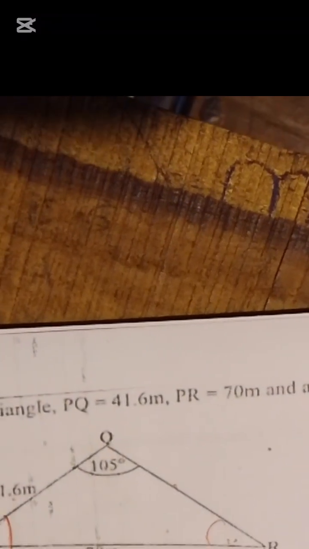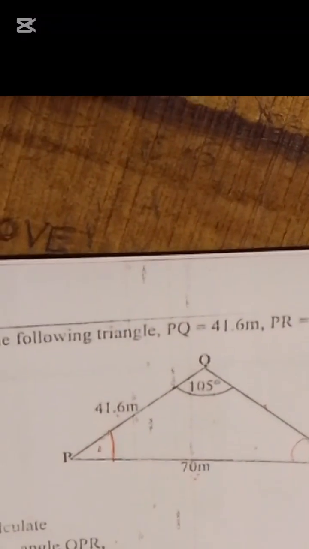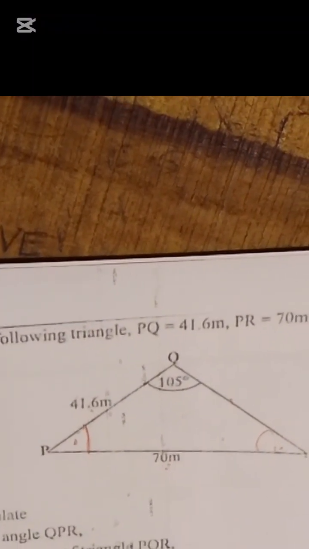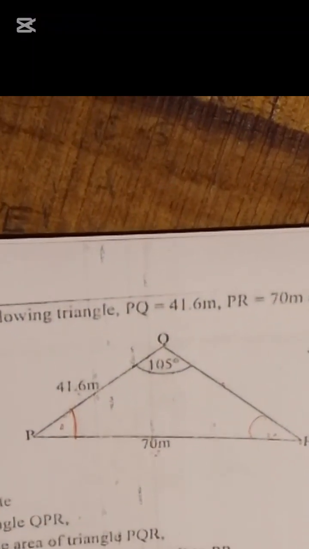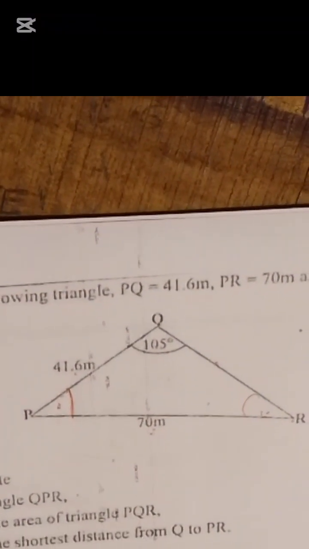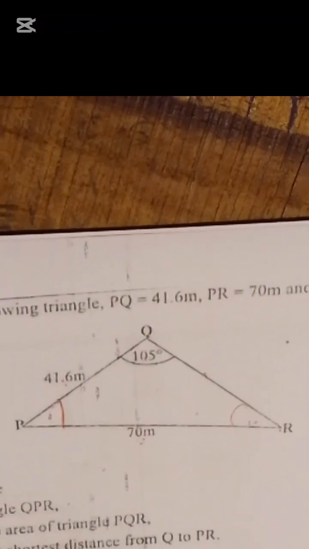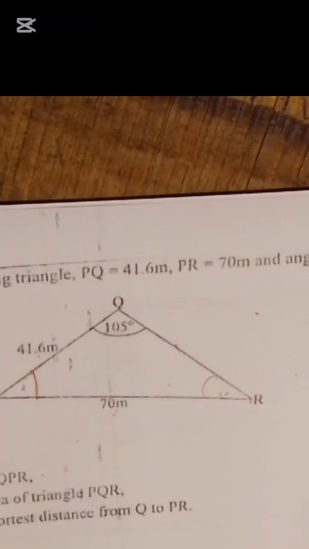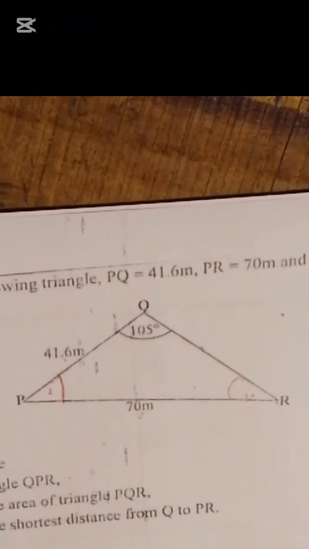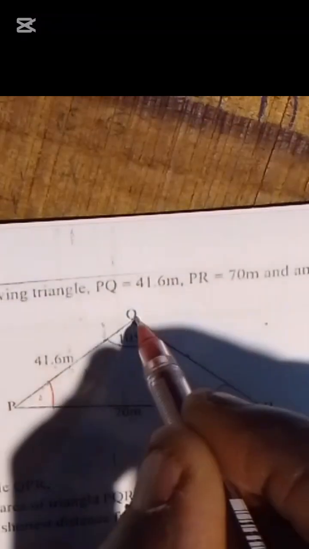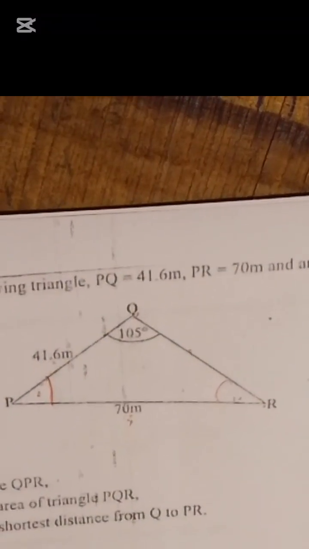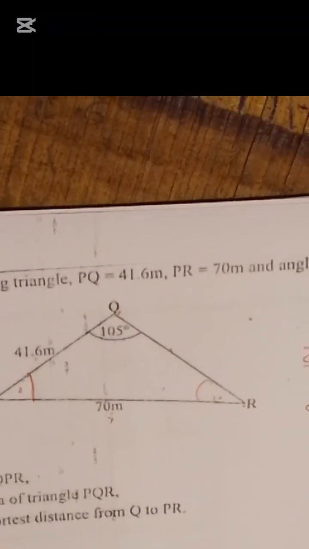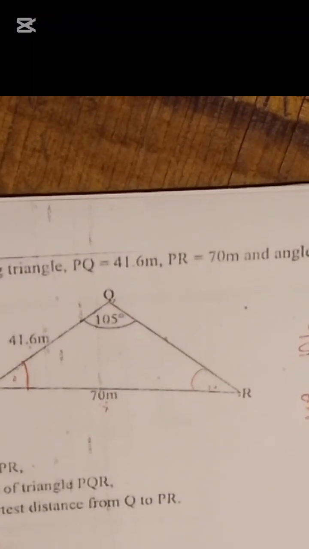So in this respect, we're going to say, okay, p over sine P equals q over sine Q equals r over sine R. What is P? P has nothing to offer, so we leave it out. So meaning we are dealing with q over sine Q equals r over sine R. What is Q? Q is 70. So Q here is 70 over sine 105 equals R. What is R? 46.1 over sine R.